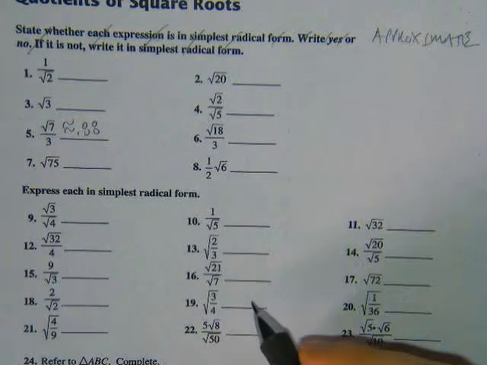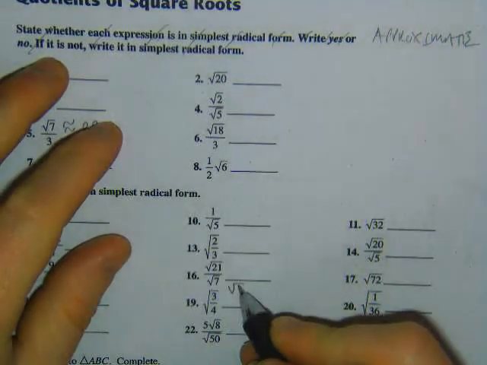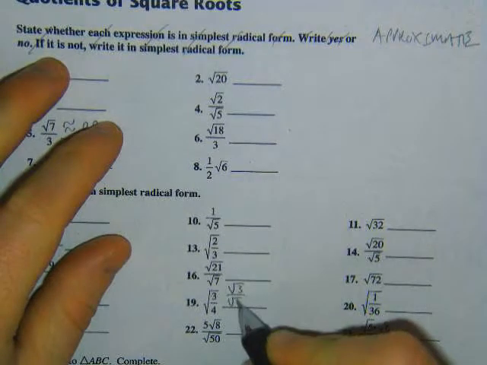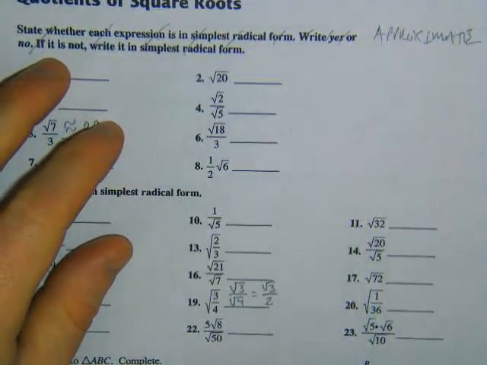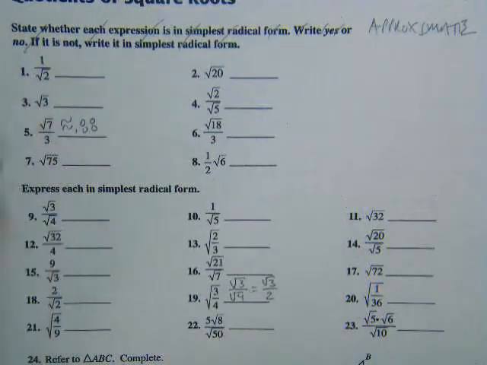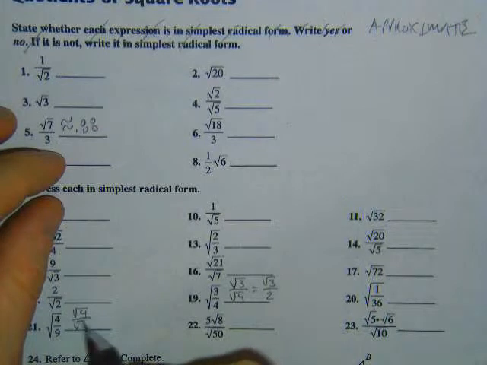This just breaks down to this, which breaks down to that, because the square root of 4 is 2. And this guy, square root of 4 over square root of 9. Square root of 4 is 2, square root of 9 is 3.